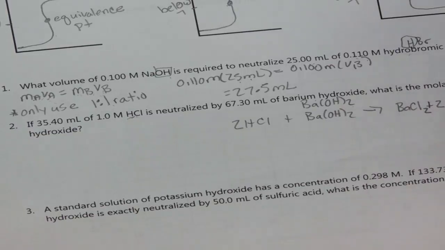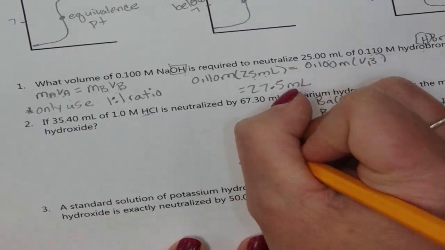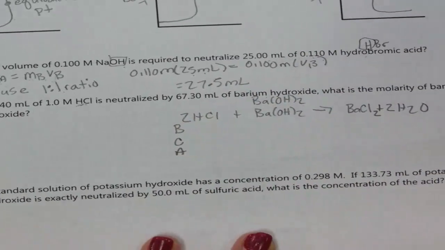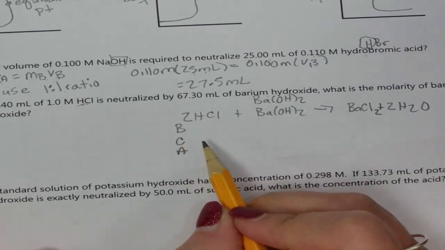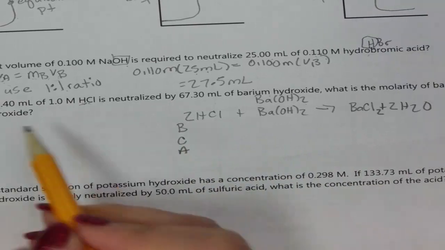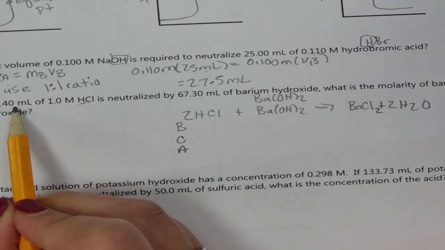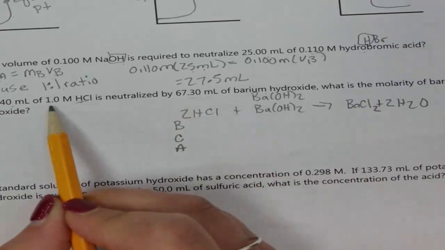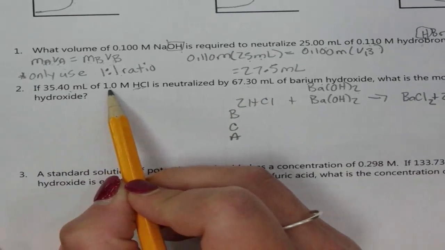All right, so now I'm going to have to do a Rebecca chart. If you're not sure how to do a Rebecca chart, you need to go back and watch my video on Rebecca charts. Okay, so to find this, what am I going to do? I know the volume of the acid, I know the volume of the base, and I know the molarity of the acid.